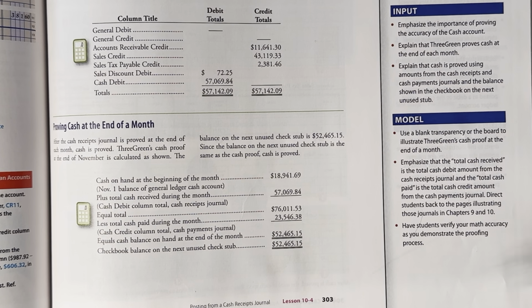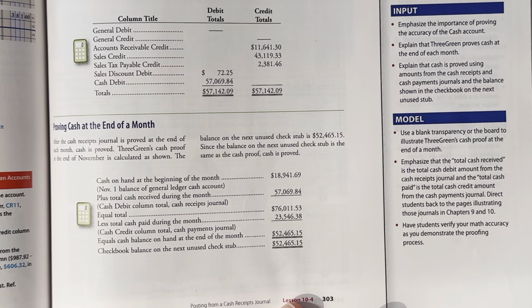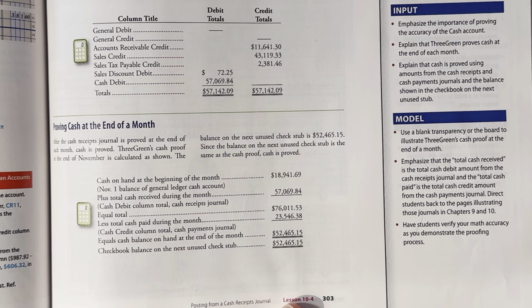So take your time when you're doing these things, because the details count. One number off and you've messed up everything, and that can be frustrating.